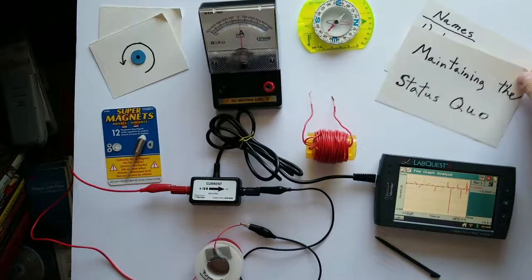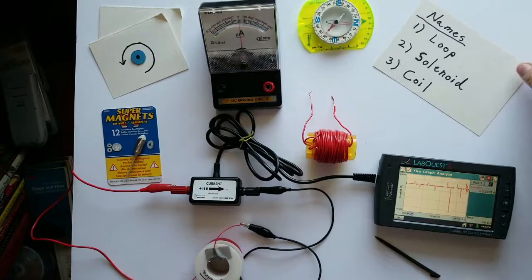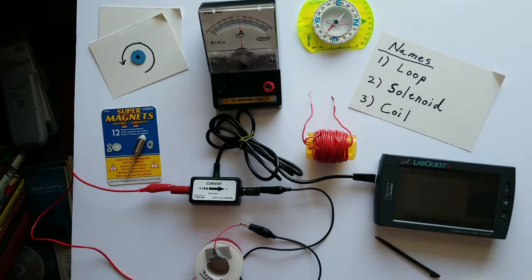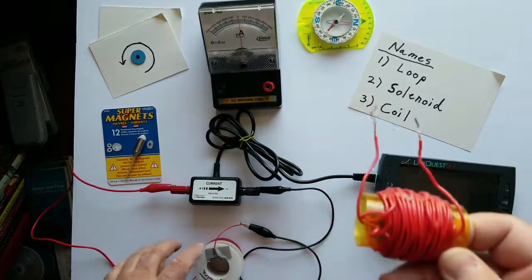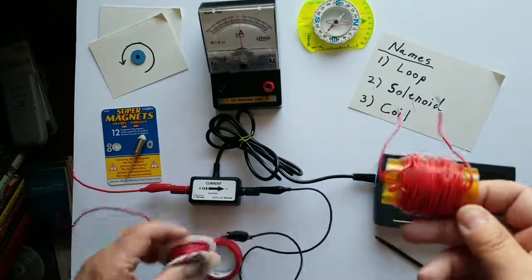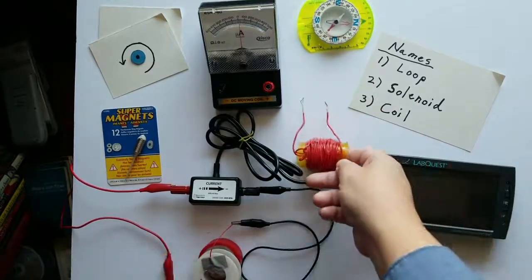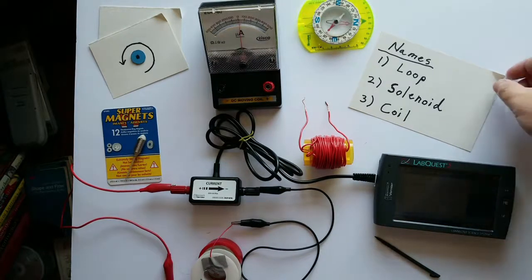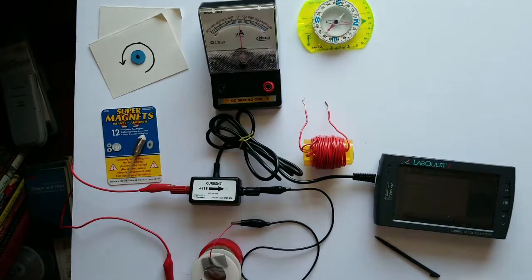Another thing I want to point out, I'm going to be using different terms at times. I could use the word loop, and all that means is just one single loop of wire. I could use the word solenoid, and that's more like this or this, where you have lots and lots of wire wrapped around something. I could also use the word coil as a general term. But no matter what term I use, all of them obey Lenz's law.